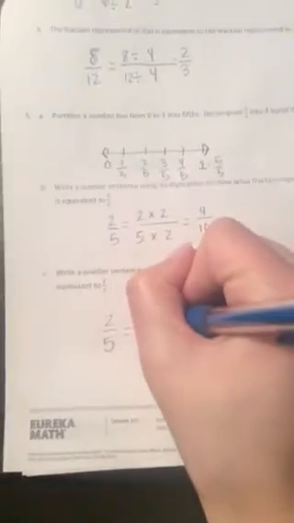Now we're going to be doing the same thing using division. So here's our 2/5 again. Now we're going to take that 4/10, not our 2/5. So write our 4/10 here. We're going backwards now. So 4/10.